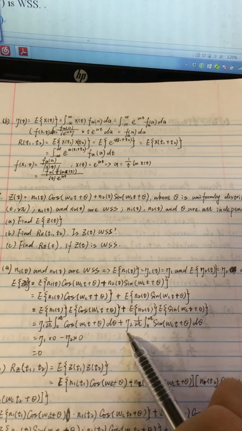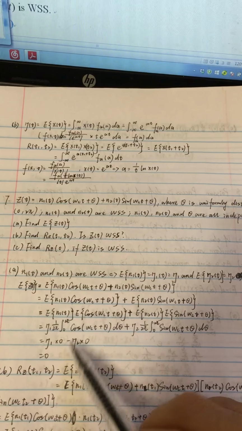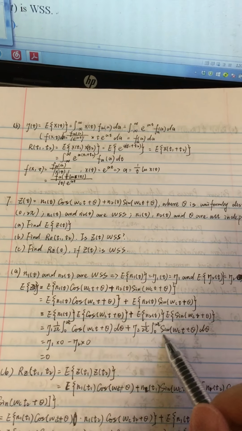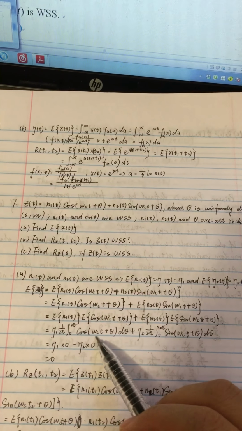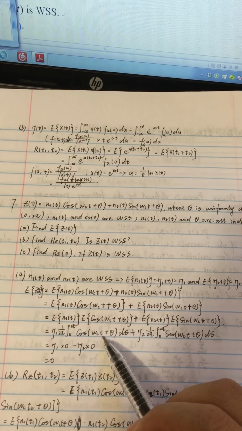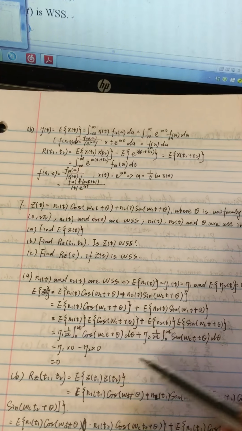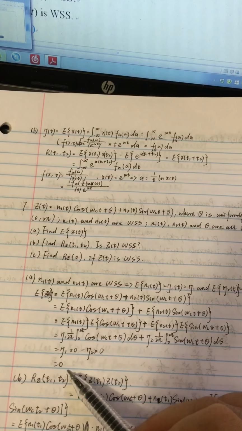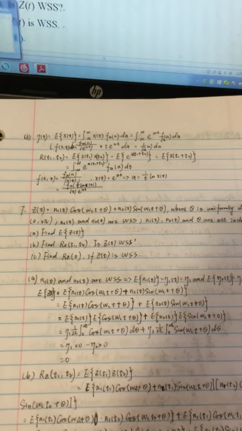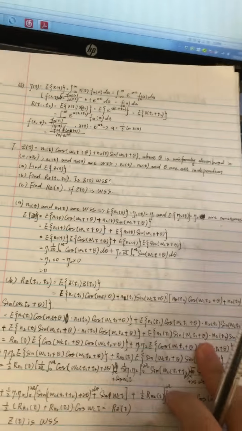And for the second term, similarly, it has the same formation. And for this term and this term, because cosine omega c t and cosine omega c t plus 2 pi, the value of it is the same, so it will be 0, and also this one will be 0, so the final value is 0. And then let's look at the second question. Find R_Z(t1, t2) and decide whether it's WSS.